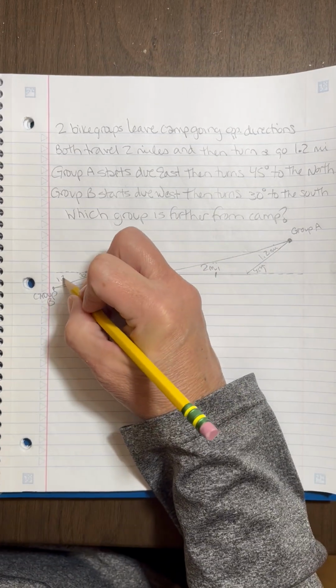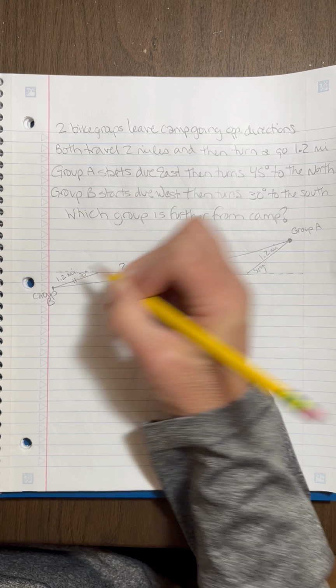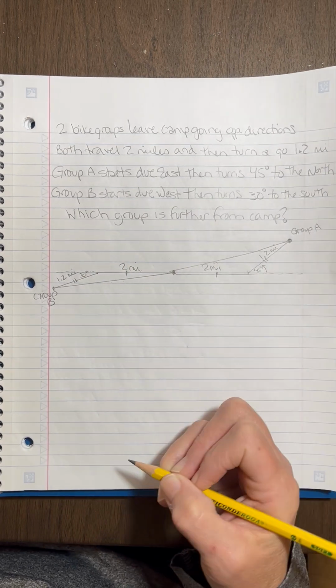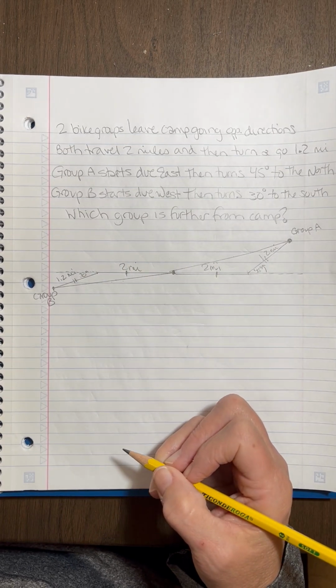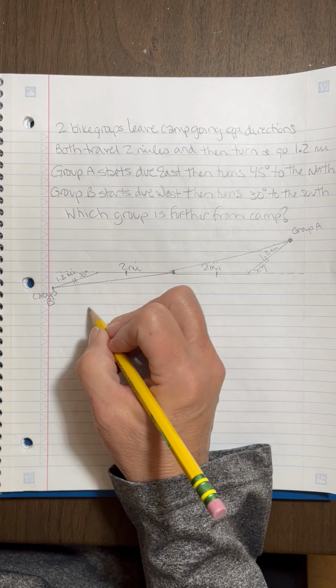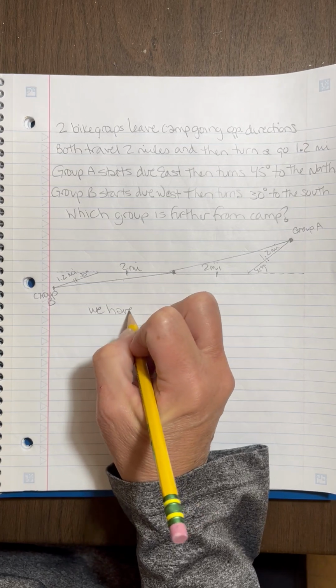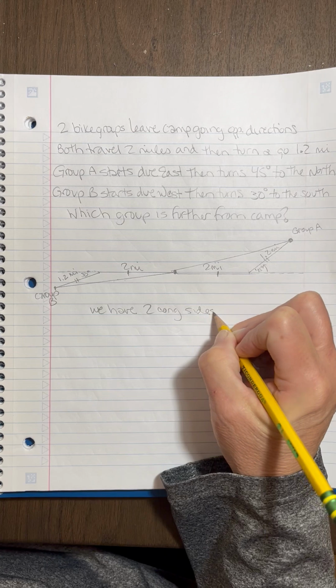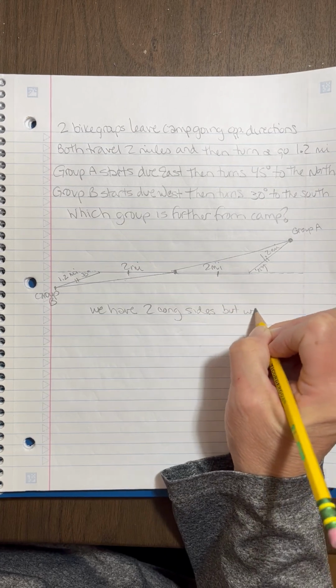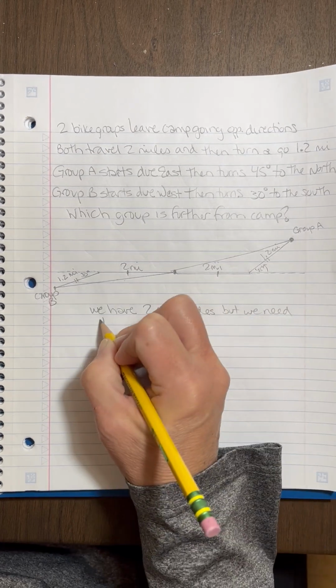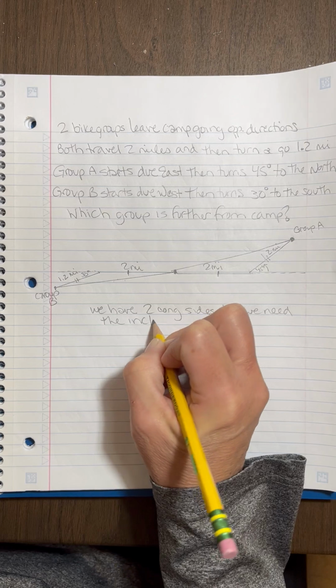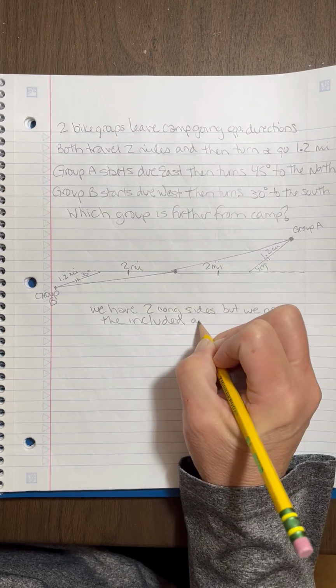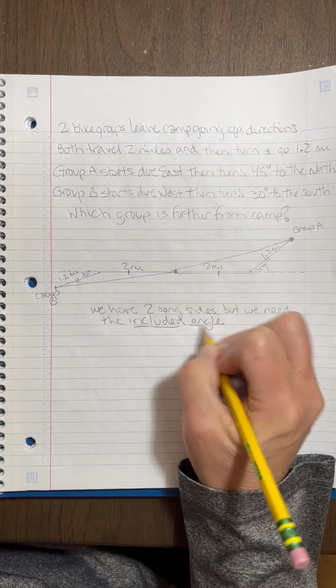We have 1.2 miles. So we have 2 congruent sides, right? So we have 2 congruent sides, but we need the included angle, okay? So just be careful.